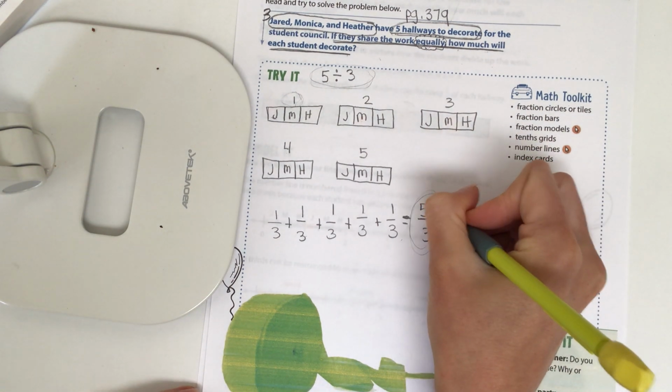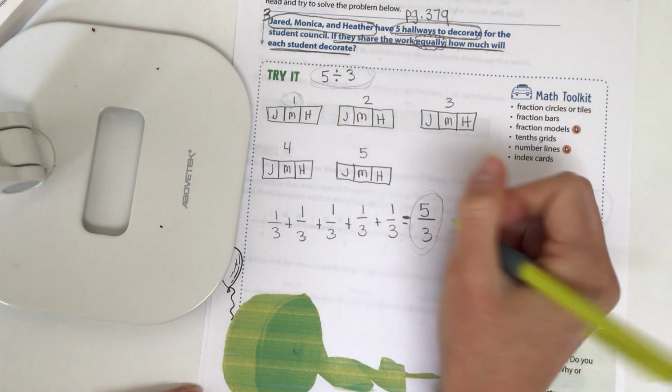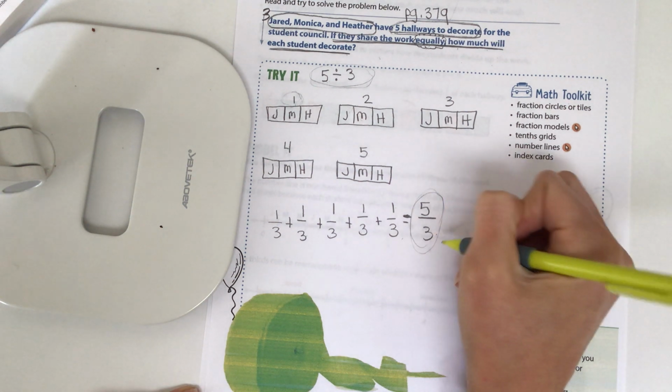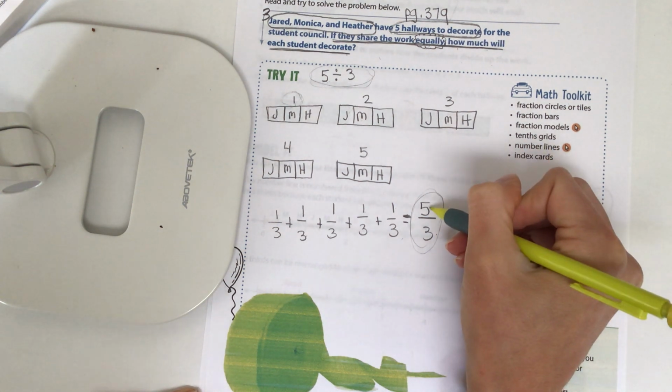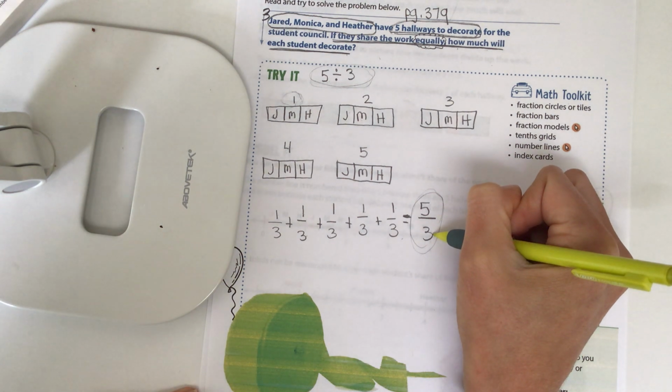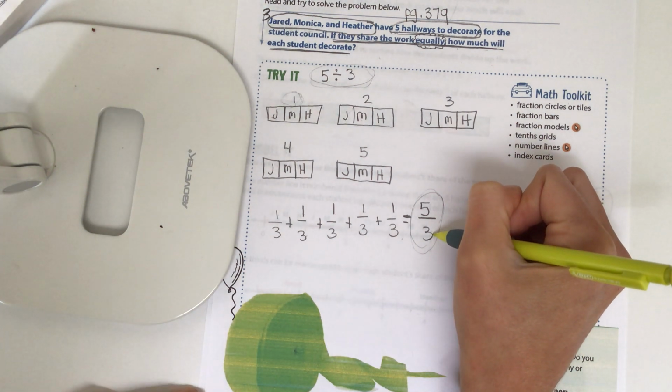I would definitely accept this answer, but I do encourage you guys to fix it. This is an improper fraction. An improper fraction is when the numerator is bigger than the denominator. So I'm going to turn it into a mixed number.